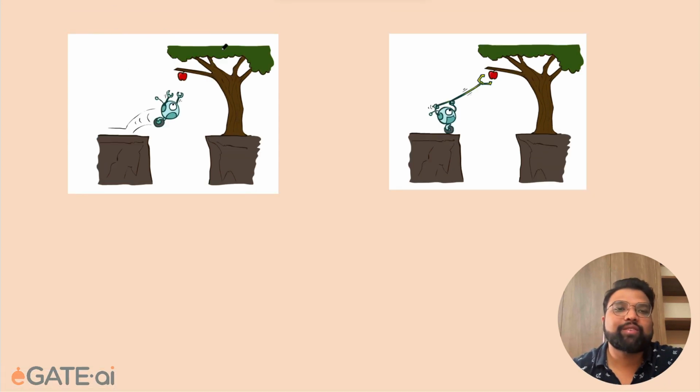If you look at the first image, this agent wants to get the apple from this tree, right? But it has not planned anything. It only sees the apple and tries to get it. It will just jump, but there is this gap here, so it will fall, because this agent is not worried about its action. It's only seeing the current percept: okay, this is the apple, let me jump and get the apple.